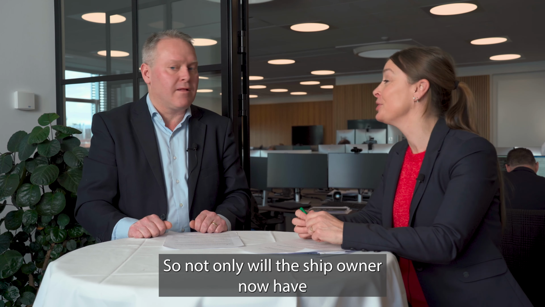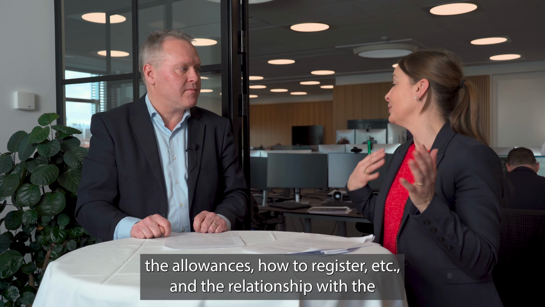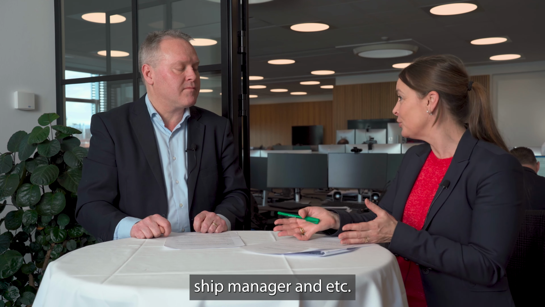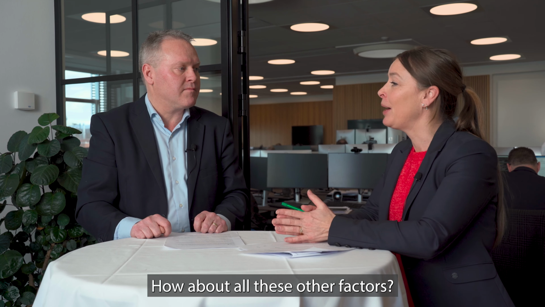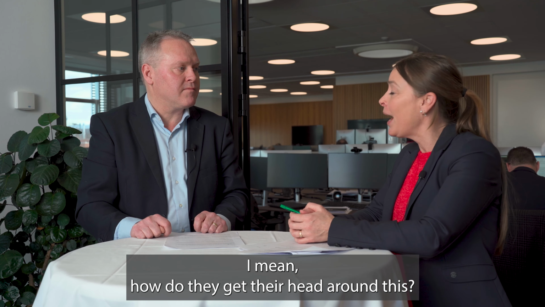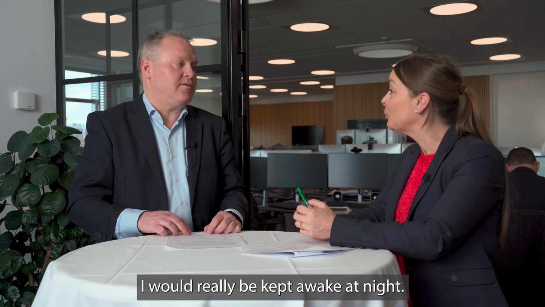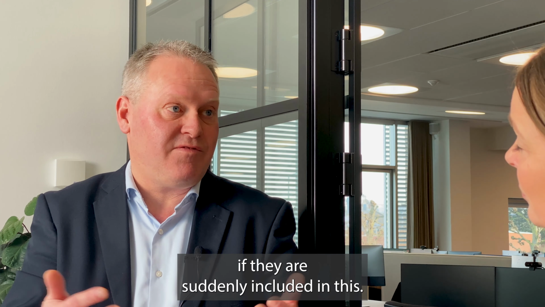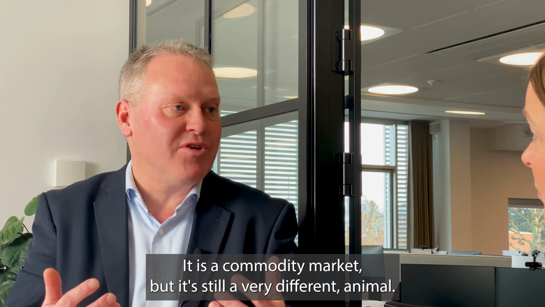Exactly. So not only will the ship owner now have to understand the ETS system and how to buy the allowances, how to register, etc., and the relationship with his ship manager, but how about all these other factors? How do they get their head around this? I can definitely understand, if I were a small ship owner, I would really be kept awake at night. This is really a new market for most people. If they are suddenly included in this, it is like a commodity market, but it's still a very different animal.